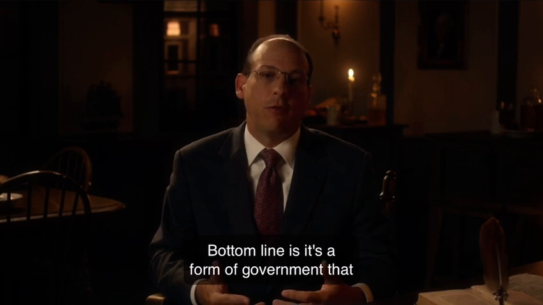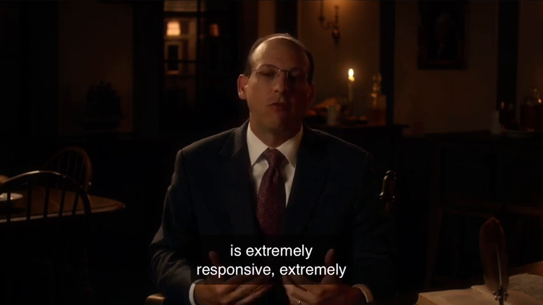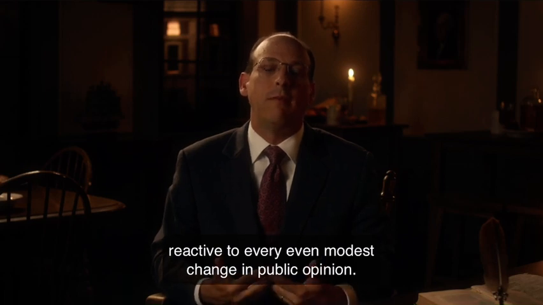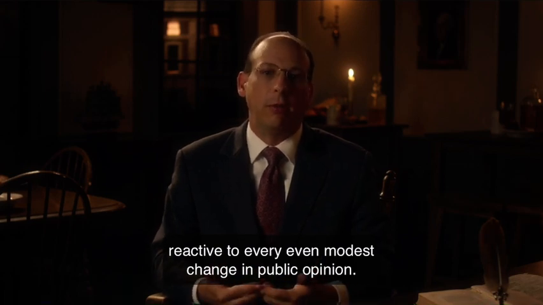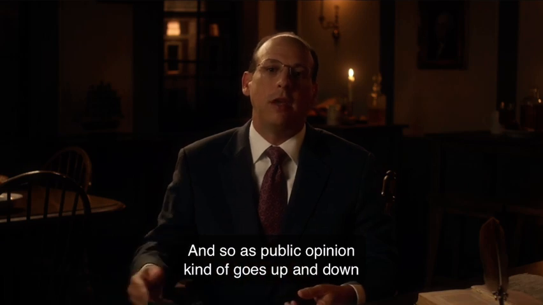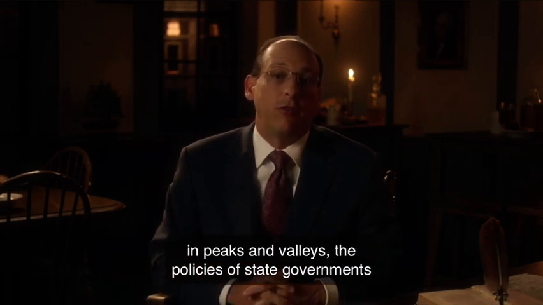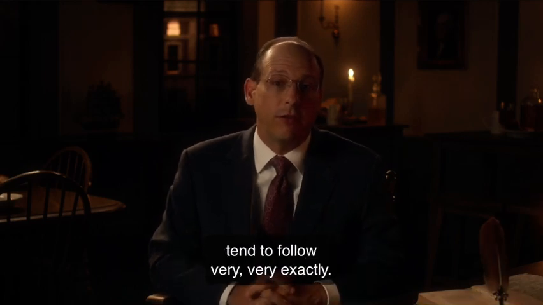Bottom line, it's a form of government that is extremely responsive, extremely reactive to even modest changes in public opinion. And as public opinion goes up and down, peaks and valleys, the policies of state governments tend to follow very exactly.